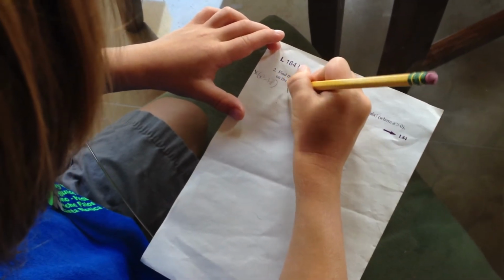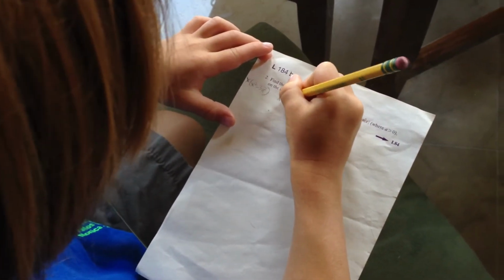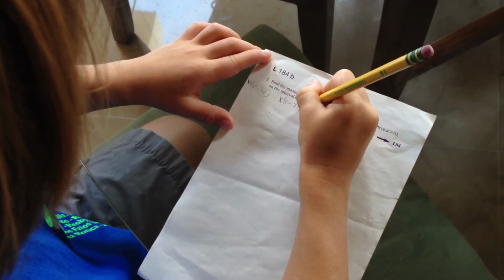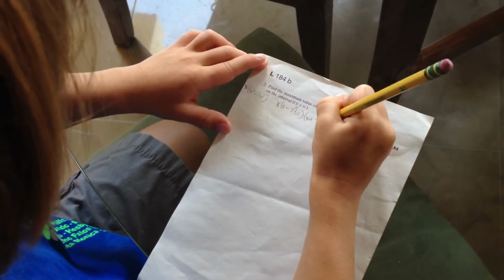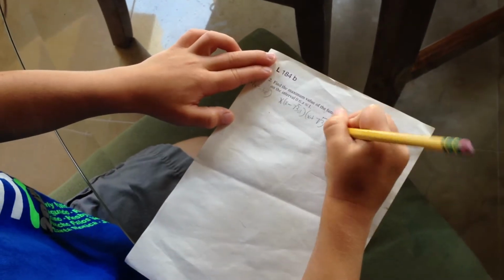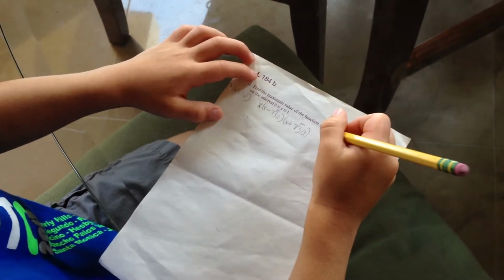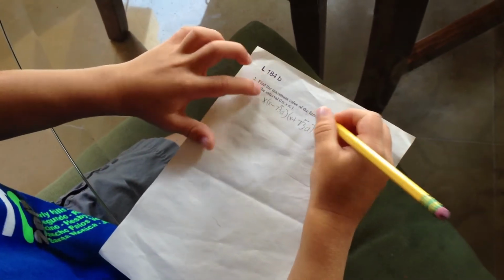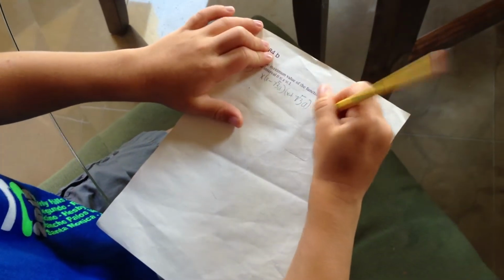So it's x times x minus square root of 3a times x plus square root of 3a. So now the roots are 0 and square root of 3a and negative square root of 3a.